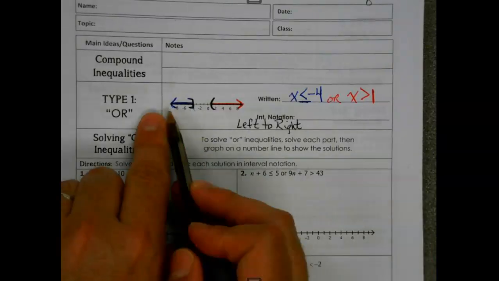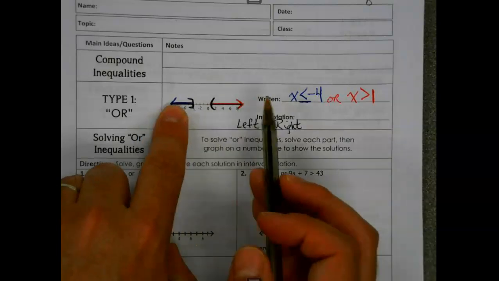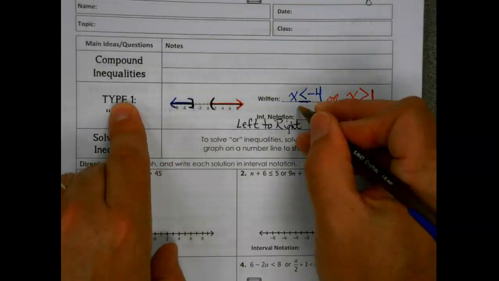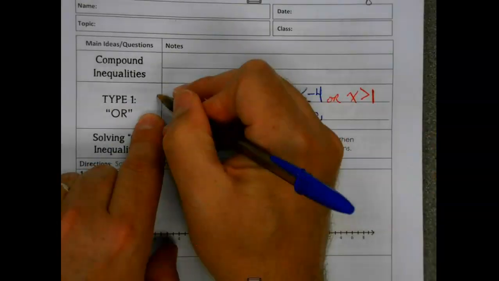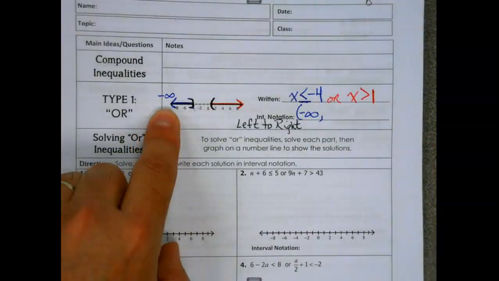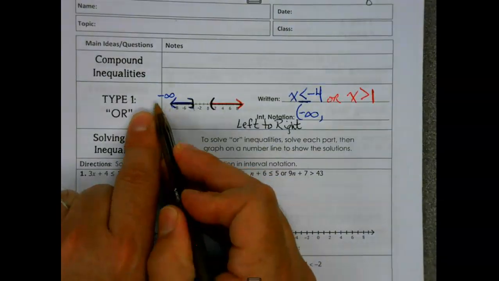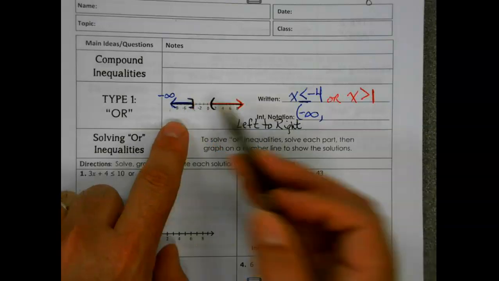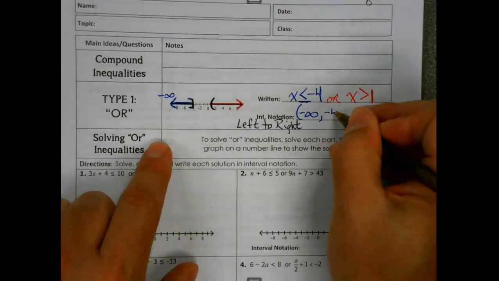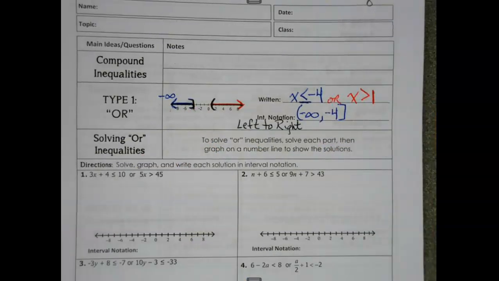So left, this arrow is going left forever. So for our blue, left forever is starting at -infinity. And as I go to the right until I run into this bracket at -4.